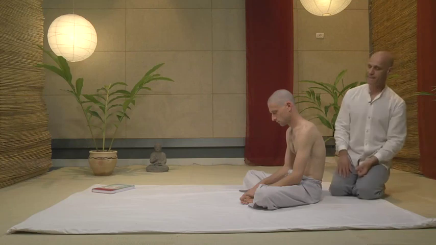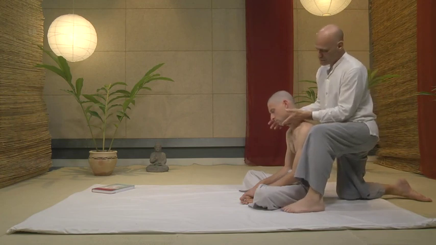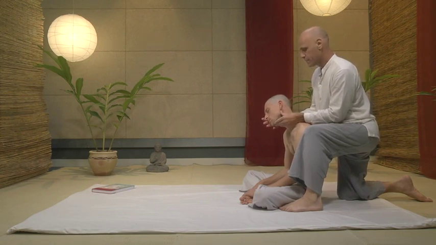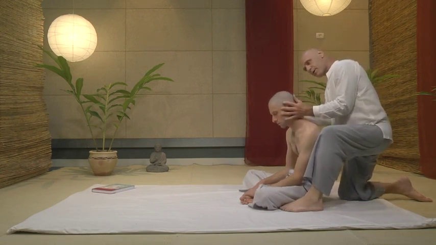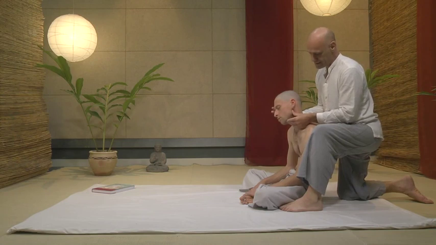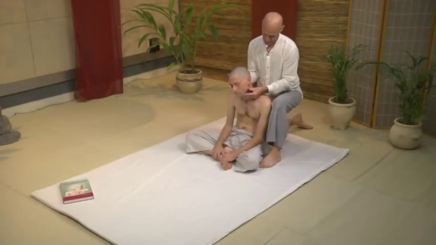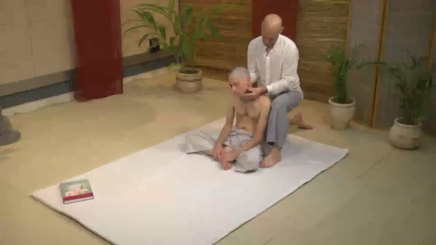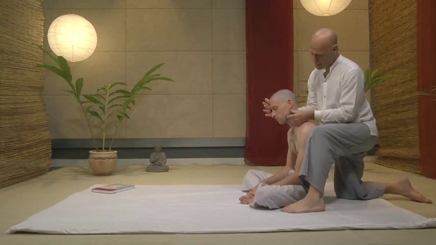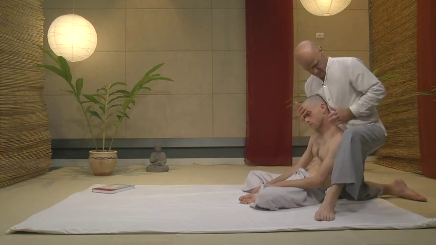To press face 6, you should position yourself behind your client. Use your thumb to push the jaw. You can ask your client to rest his head sideways on your other hand, to make it easier for you. Another good way to press face 6 is to have your client lean backwards on you, and then you can use your body.